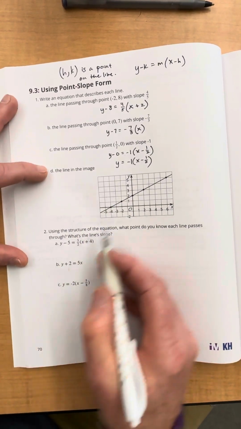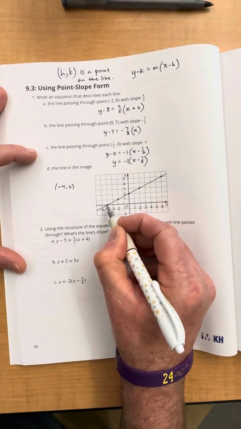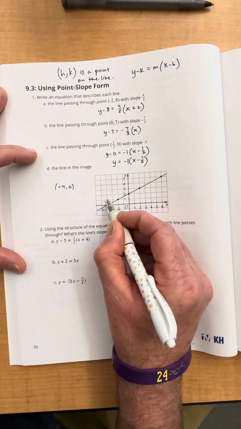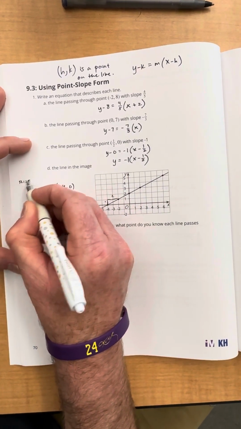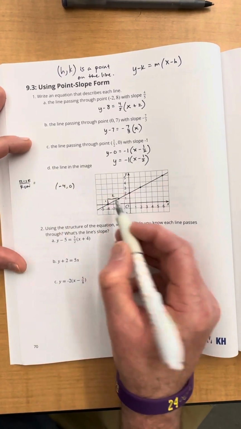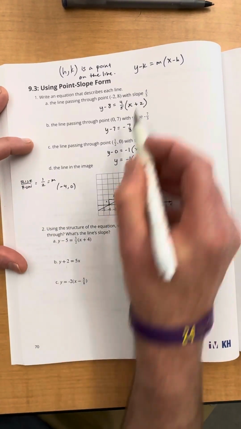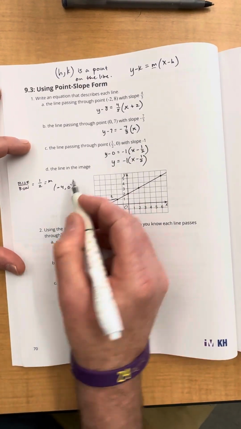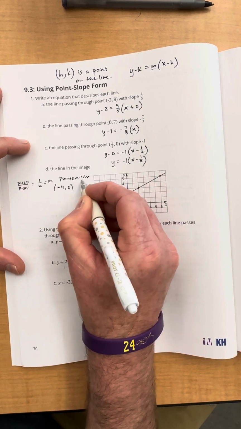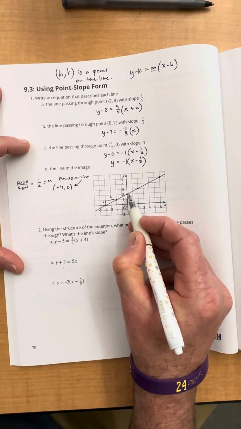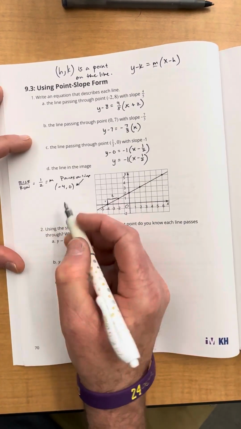The line in the image. Okay, so there's a point at -4, 0. The rise is 1 and the run is 2. So rise over run equals 1/2. So that equals m, right? Up here. Here's one of the points. So points on the line could have also said 0, 2, 2, 3, 6, 5. They all would have been the same, but here we go.